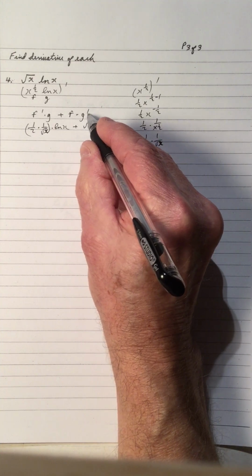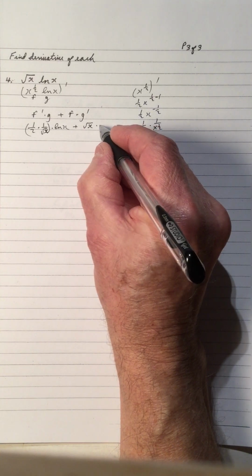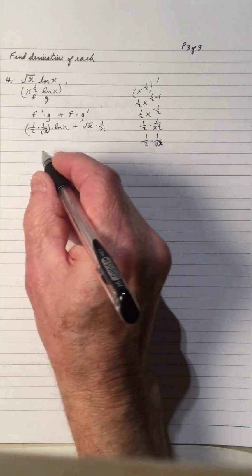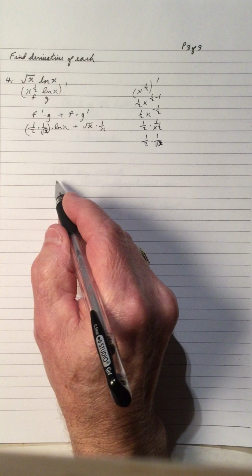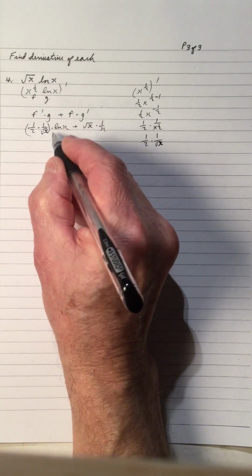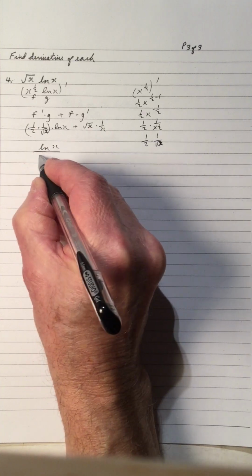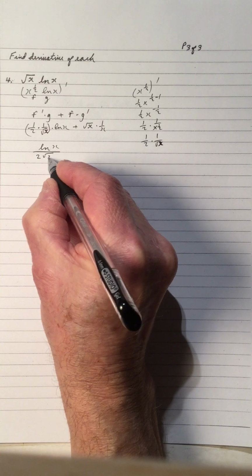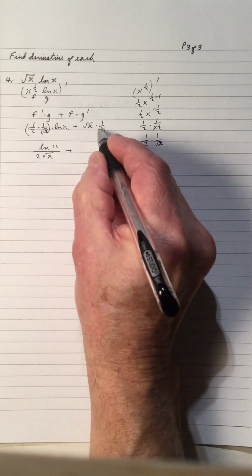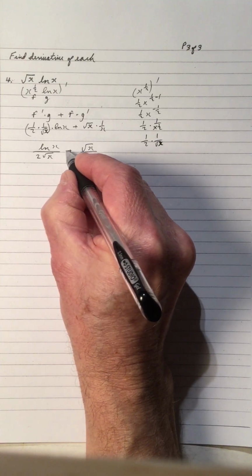And the derivative of g, so the derivative of ln x is 1 over x. Let's tidy this up first. So 1 times 1 is 1, so this could be ln x divided by 2 root x. Add on, multiply this is root x over x.